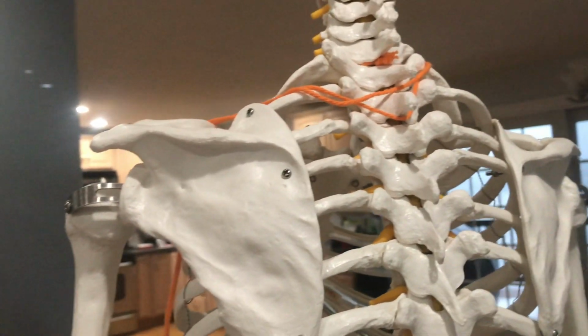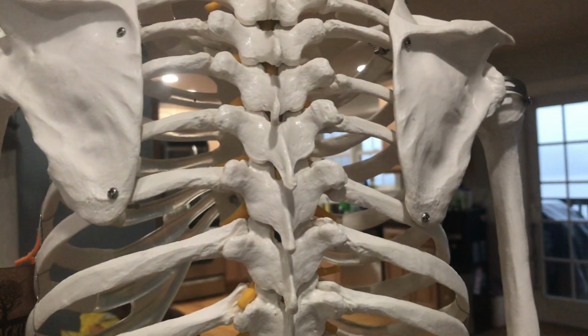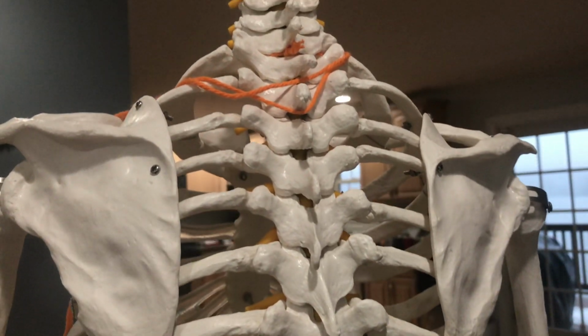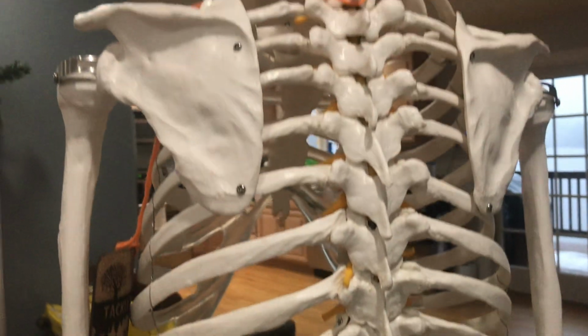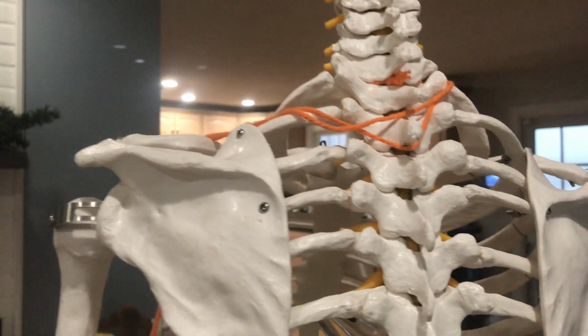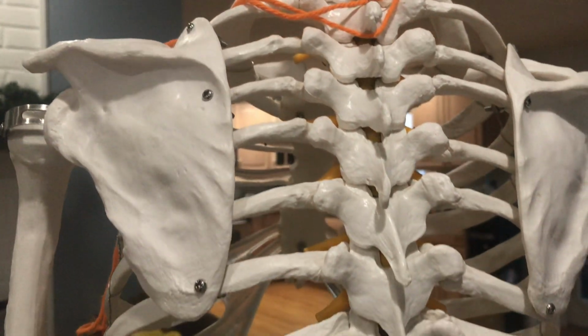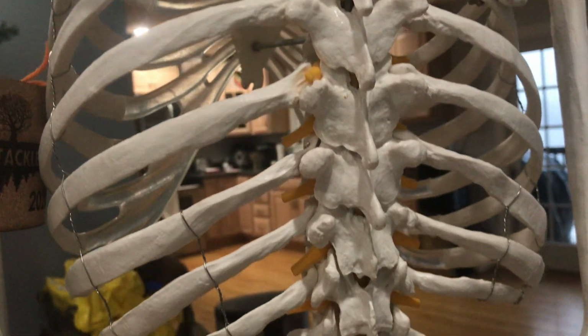But I wanted you to see that now. Notice the articular processes are oriented in the frontal plane. Notice the spinous processes in the cervical spine, especially when you get middle to lower, start to orient towards the floor. Okay, so let's go to my desk.